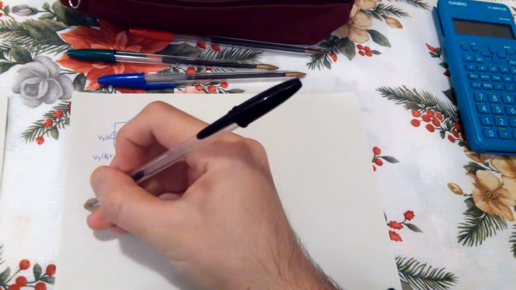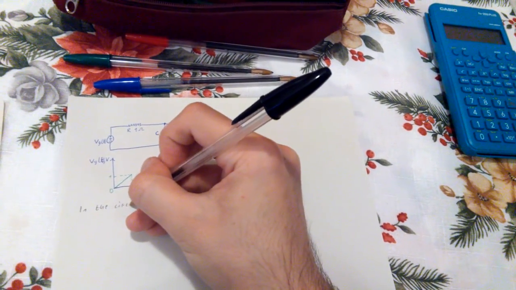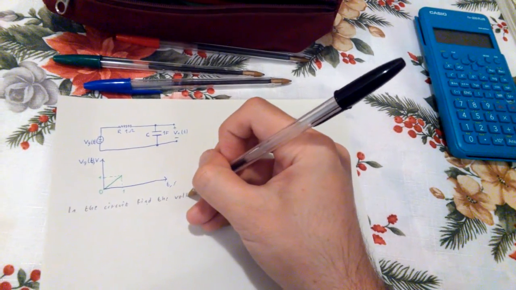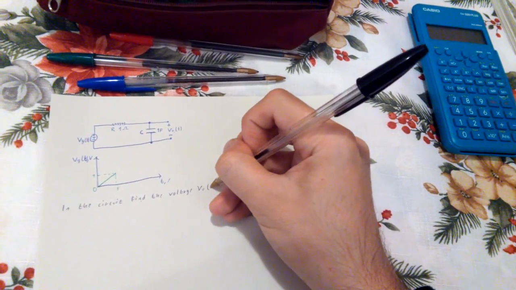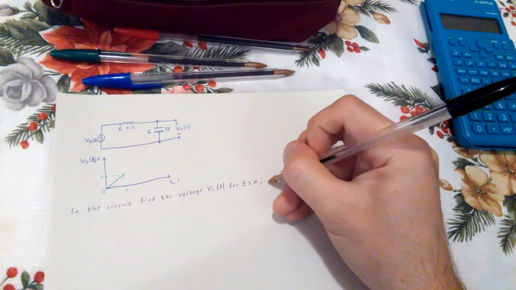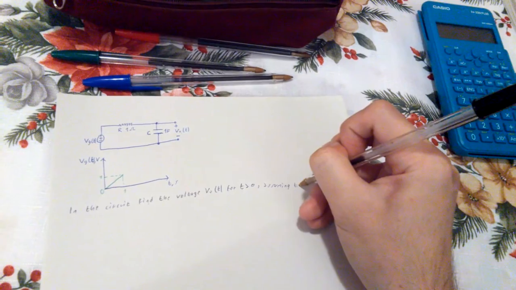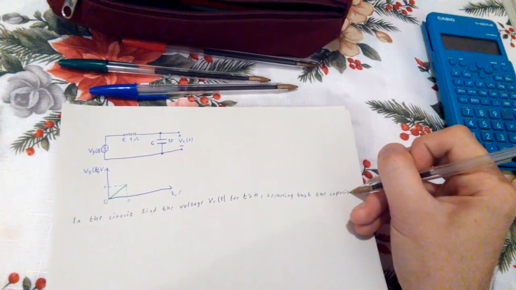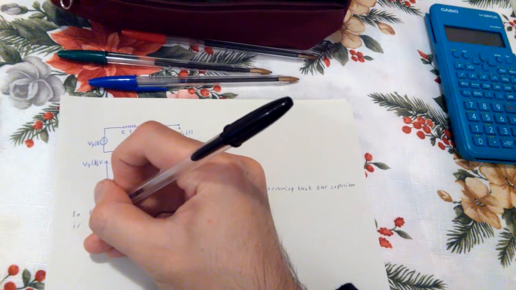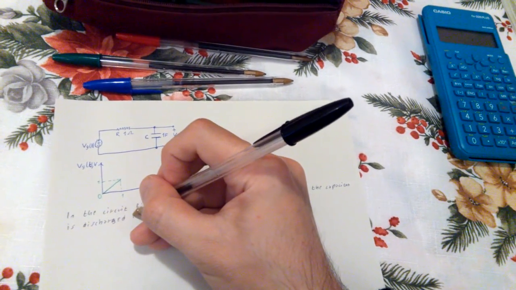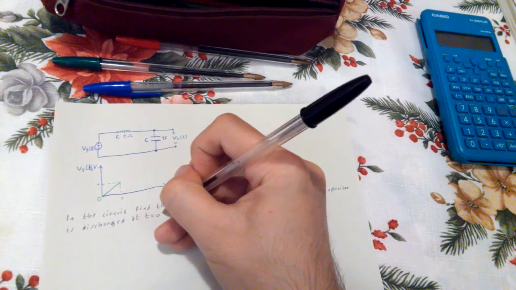So our problem is actually saying, in the circuit find the voltage V0 of t for t greater than 0, assuming that the capacitor is discharged at t equals 0 minus.